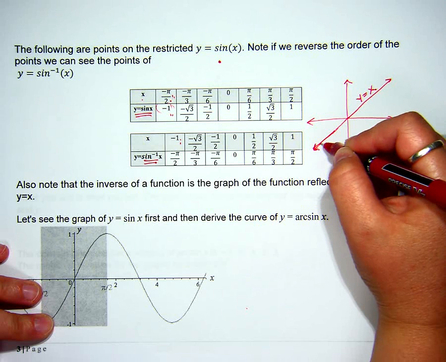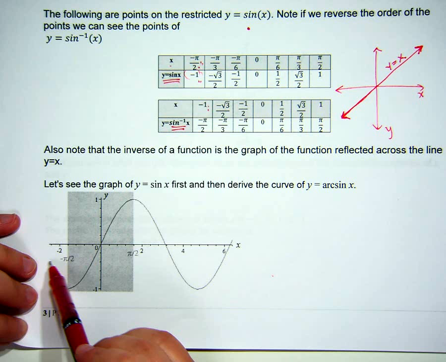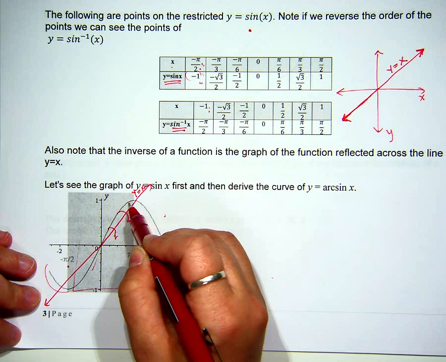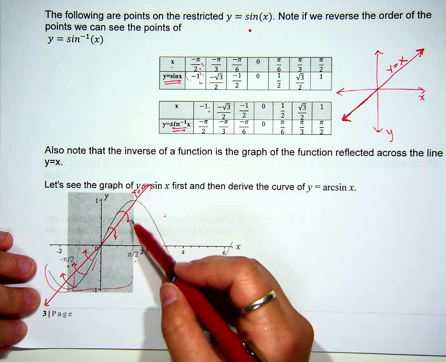This goes back to the idea of finding an inverse function graphically. Here we have our picture of our sine curve, blocked off to the restricted region from negative pi over 2 to pi over 2. Here's the y equals x line. Basically, this point jumps over, this point jumps over, this point jumps over, this point jumps over. We switch our curve over, jumping it across the y equals x line, which is what we have here.